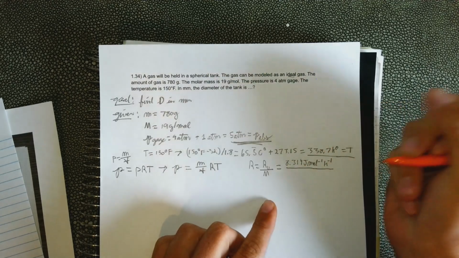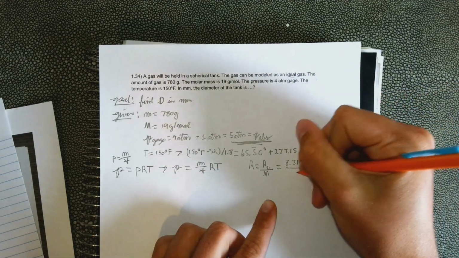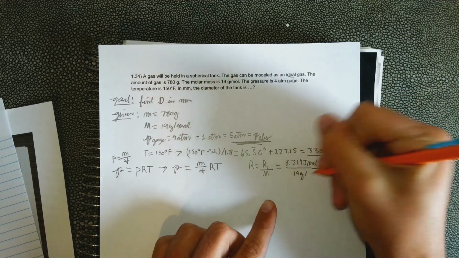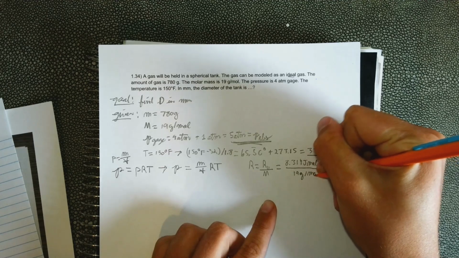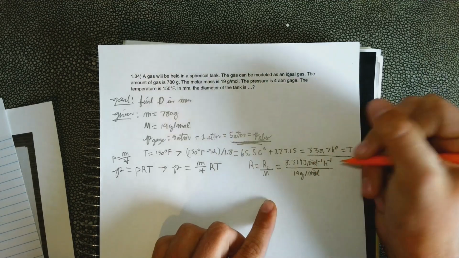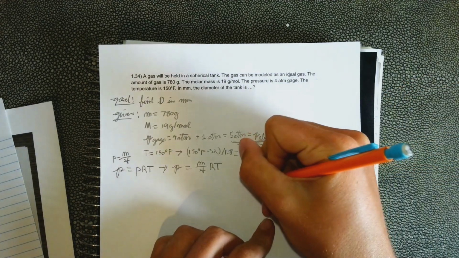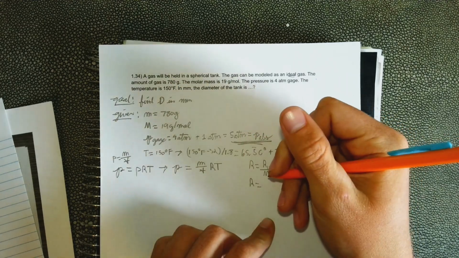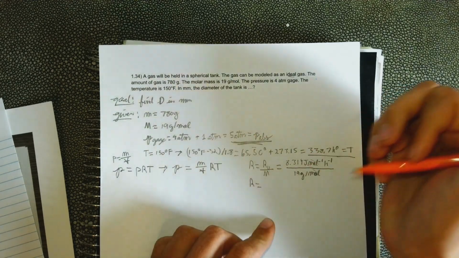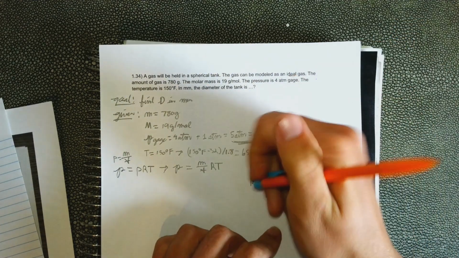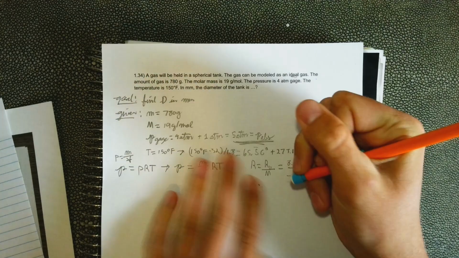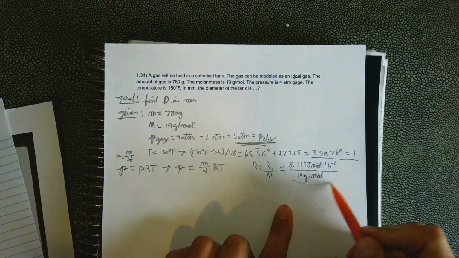The molar mass is 19 grams per mole. So these will cancel out. We're left with R equals, well, we'll just leave it as that. We'll plug that in, so I don't have to solve for R. So this is what R is equal to. We'll be using this.